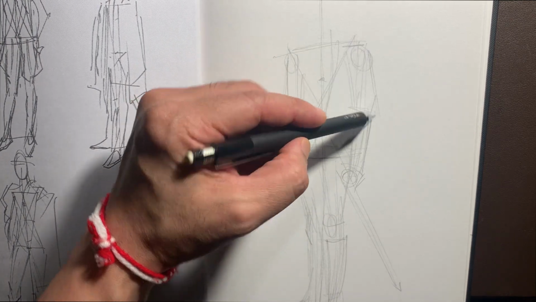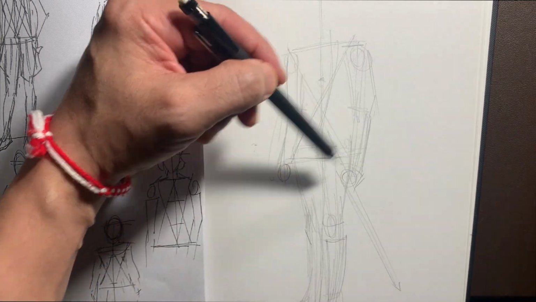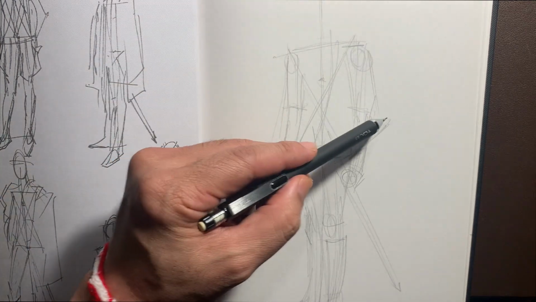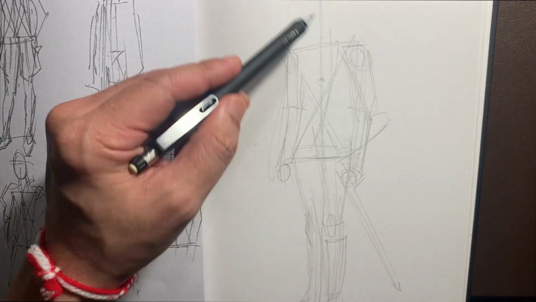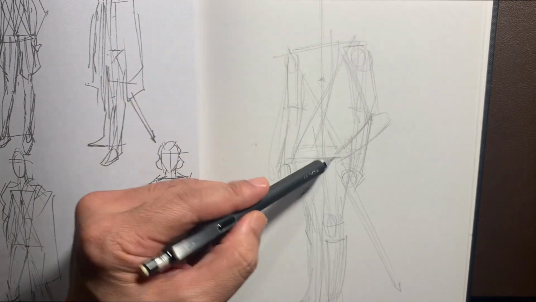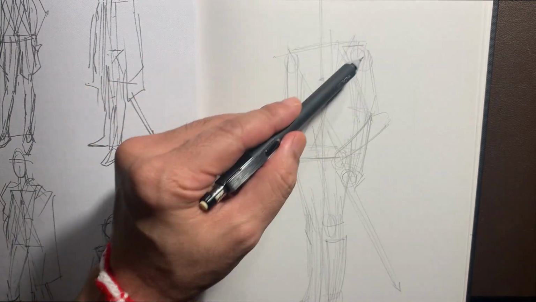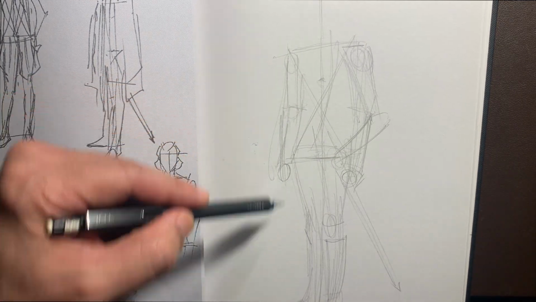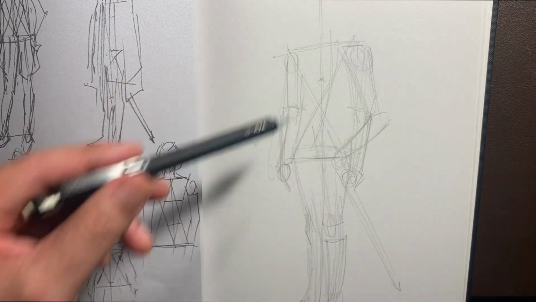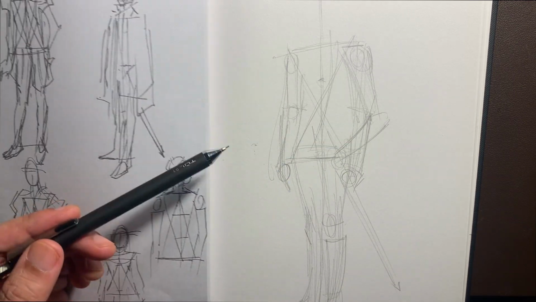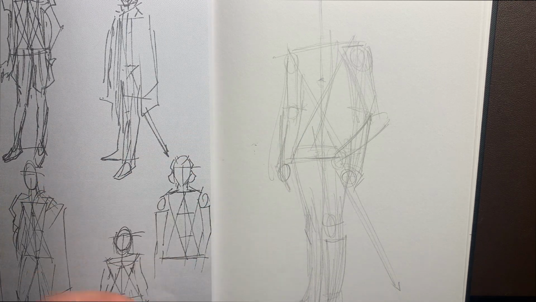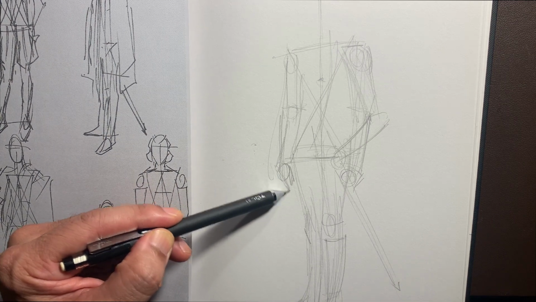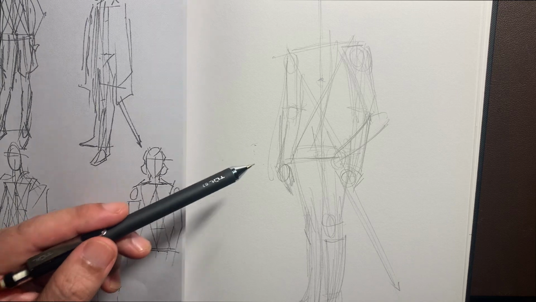So because I'm keeping it loose and lightly sketching, I can again use all the figure drawing and gesture drawing methods, knowing that a lot of this will be covered up, but what makes clothing work is the figure. That's what will make it look more realistic.